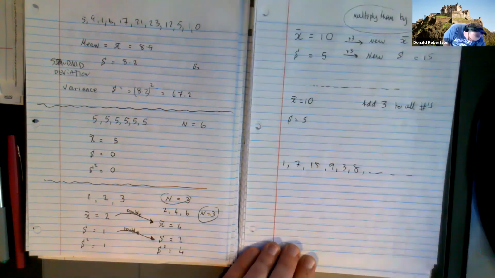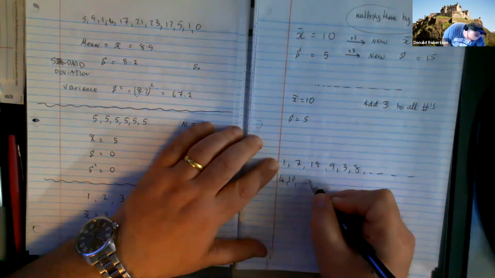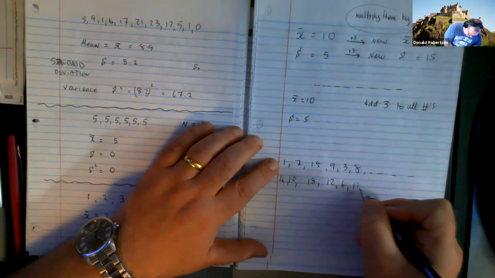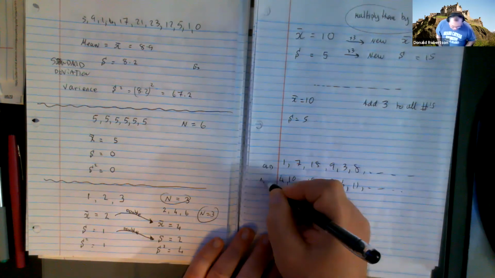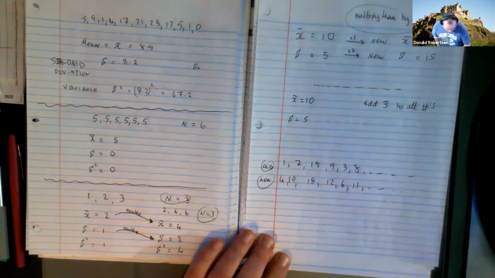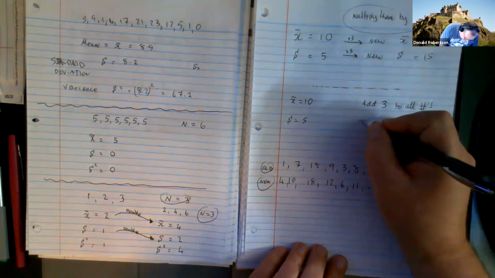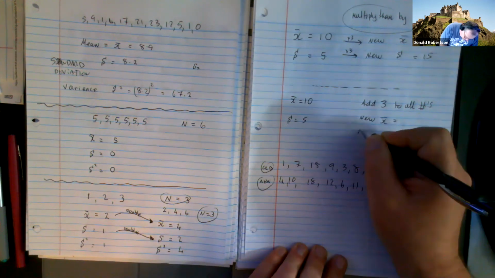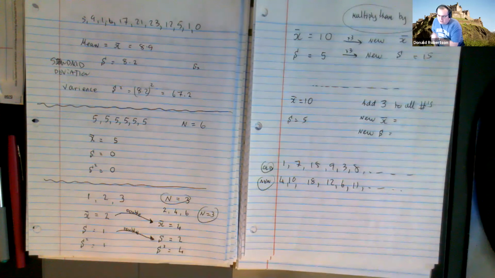And I add 3 to them all. So that turns into 4, that turns into 10, that becomes 18, that becomes 12, that becomes 6, that becomes 11, right? So that's the old data. This is the new. We can actually predict the new mean and standard deviation.